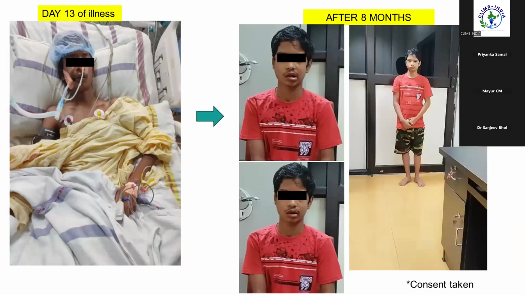So this was the initial photograph of the patient on day 13, and after 8 months the patient had significantly improved, with some residual disability in the form of bilateral spasticity.